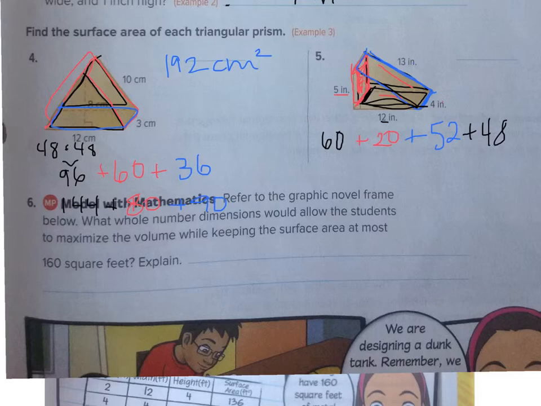Now, to get our surface area, we need to add up all of the sides. So 48 plus 52 plus 20 plus 60. And that is going to get us a surface area of 180 inches squared.